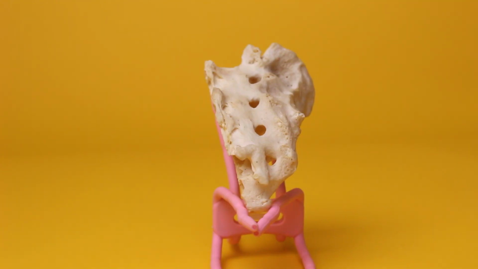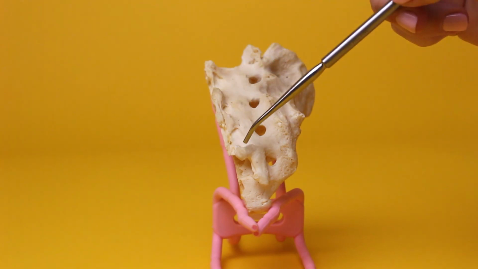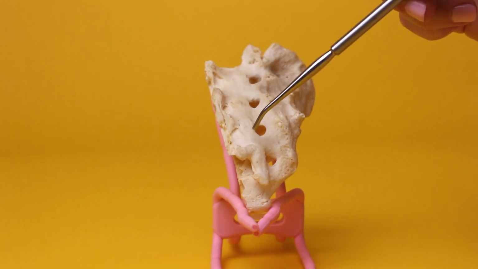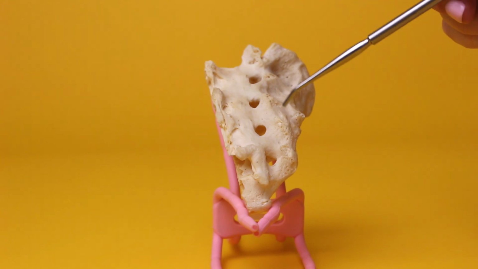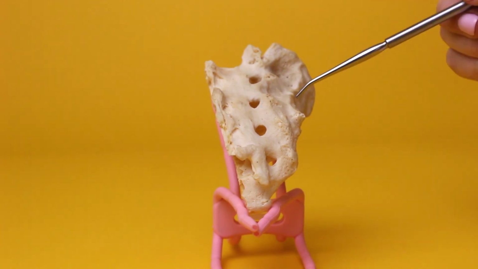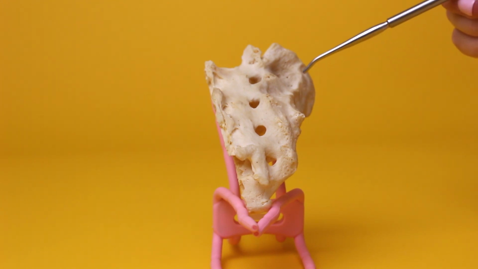This is the sacrum. The median sacral crest is the fused spinous processes of each sacral vertebra. The intermediate sacral crest is medial to the foramen, and the lateral sacral crest is lateral to the foramen. The sacral tuberosity is the proximal extension of the lateral sacral crest.